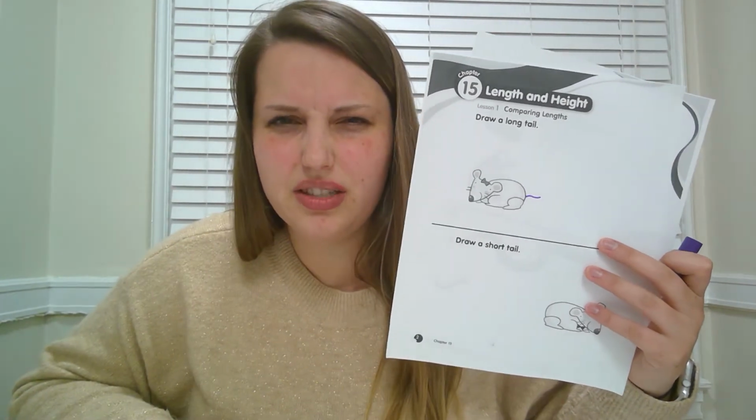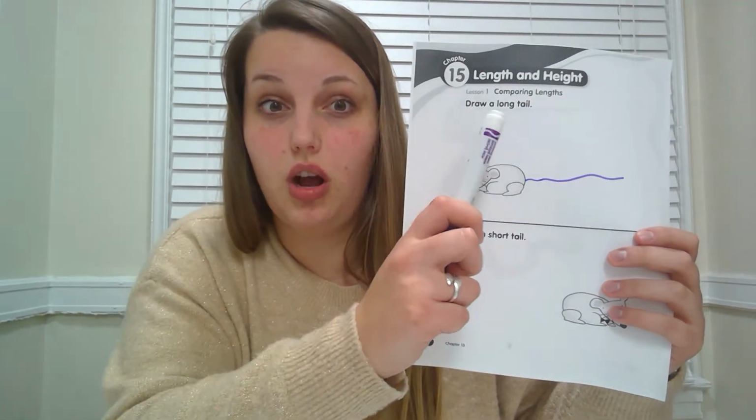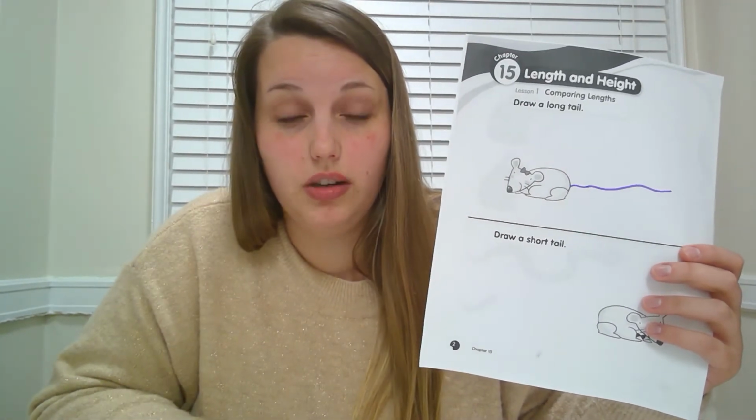I'm going to draw a tail. Does that look like a very long tail? No, I think I need to add a little bit more length. I am going to make my tail. Okay, before I show you, will you show me how long of a tail you made on your mouse? Oh, those look amazing. Thank you. This is the long tail I drew on my mouse. It's pretty long, I know. It says draw a long tail, so I drew a long tail.